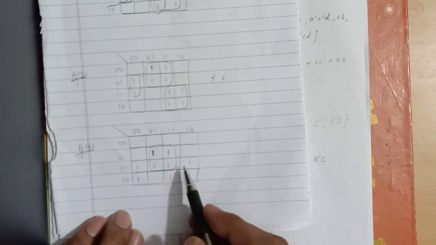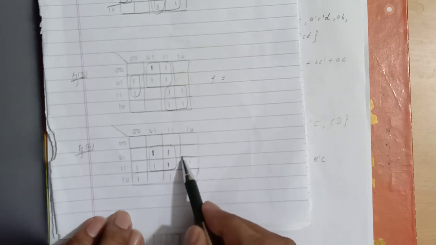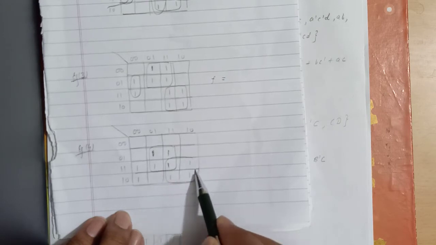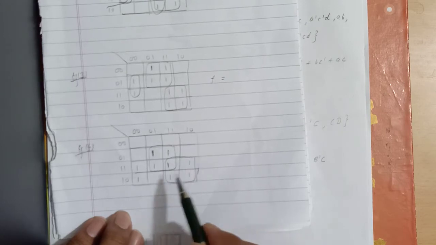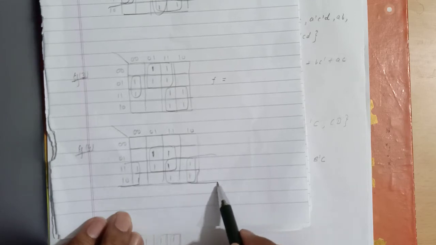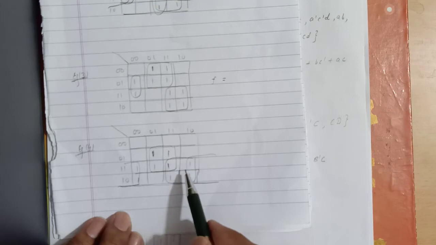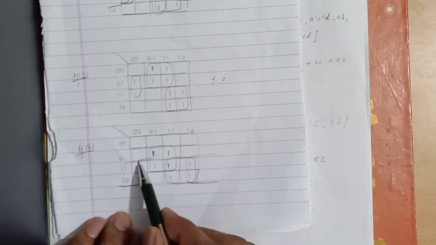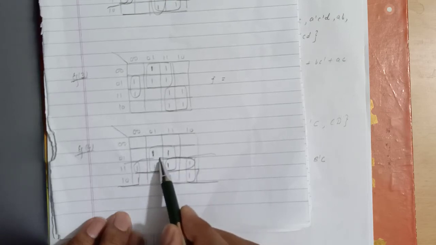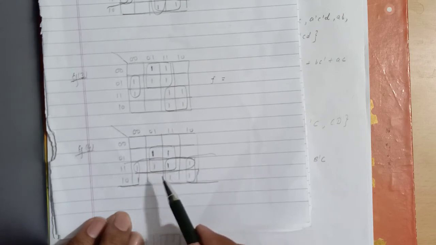This one can be covered like this, and these two ones can be covered like this. So these are the prime implicants. There are other prime implicants also. This is also one prime implicant, but we have to take the minimum prime implicants that cover all the ones.